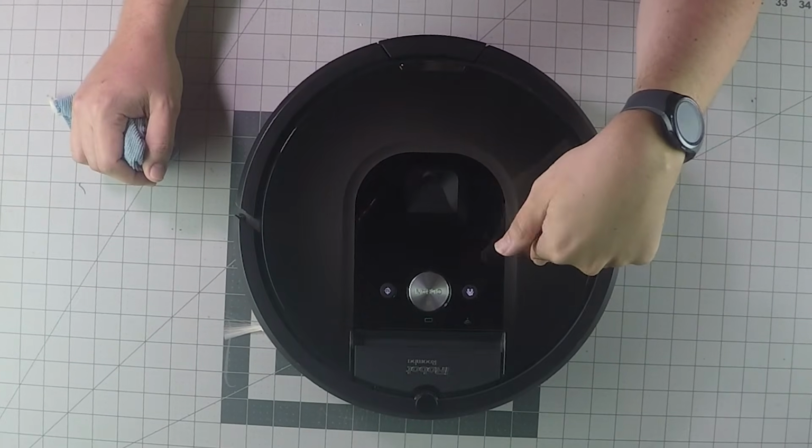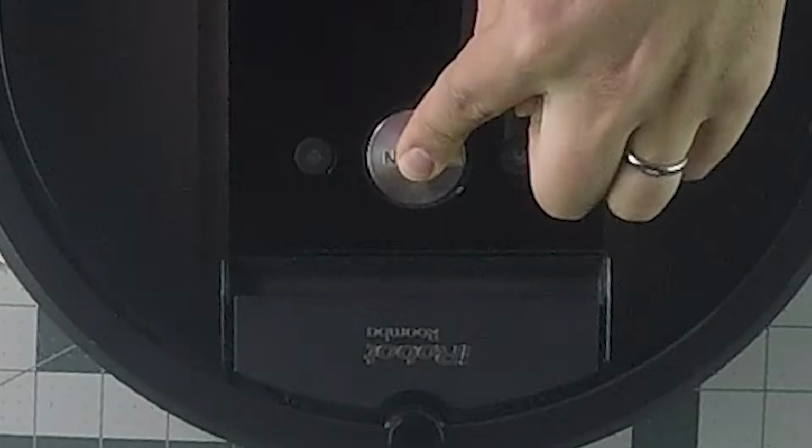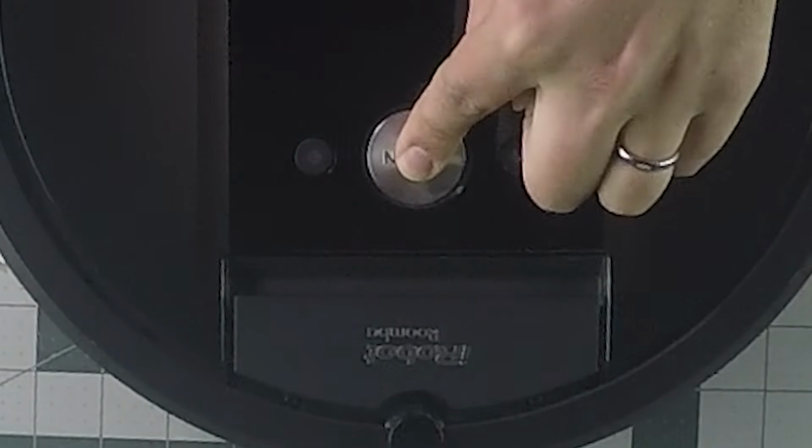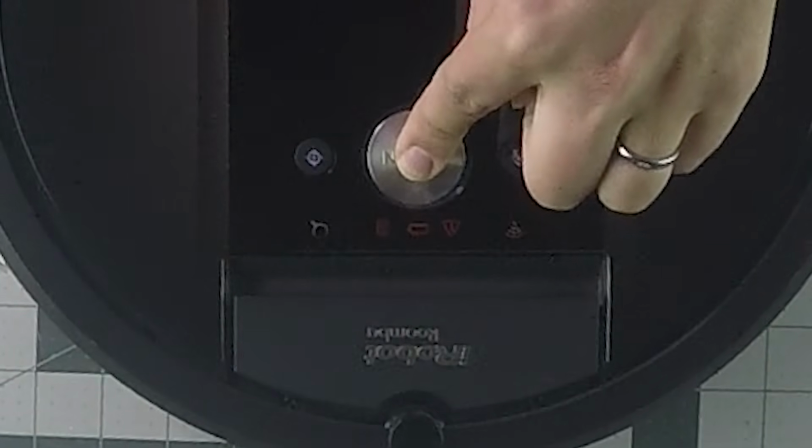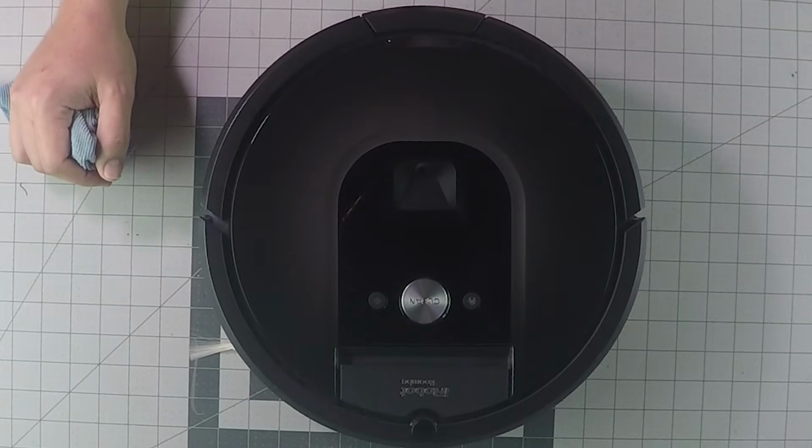So if the problem persists, you're going to perform a robot reboot, and you do that on the 700, 800, and 900 series Roombas by holding the clean button down for 10 seconds, and then you should hear a reset tone happen when you release the button. Let's see if that happens. Okay, so the lights went on. Okay, so that's how you do a reboot.